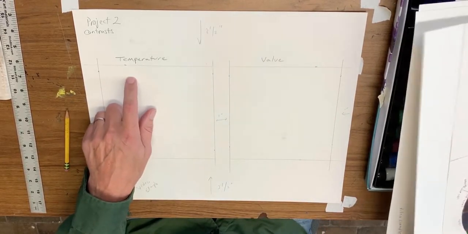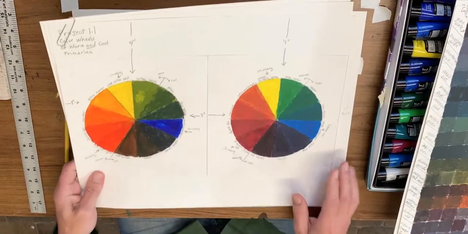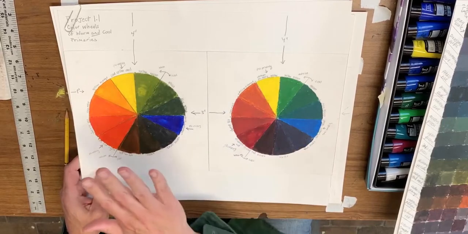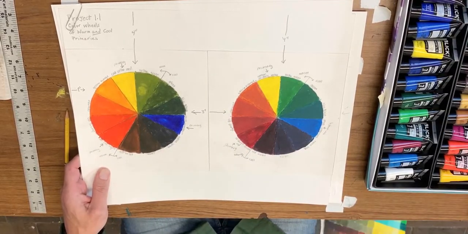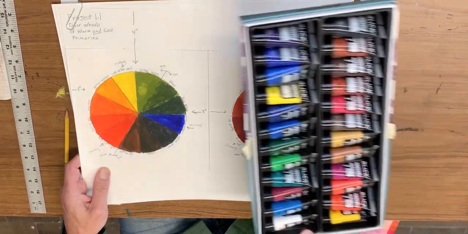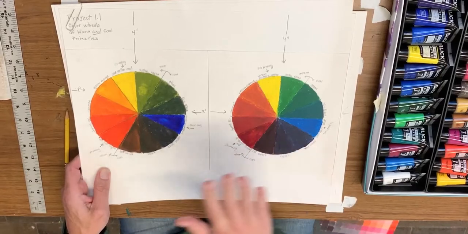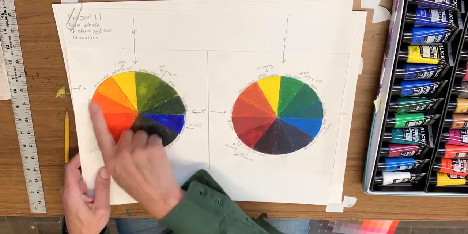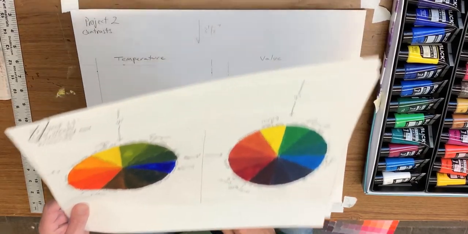So the first one, though, we're considering temperature, right? We know that we have warm and cool colors in the kit, primary, secondary, tertiary colors, right? Doesn't matter how we do it as long as we think about warms and cools because we're dealing with contrasts.